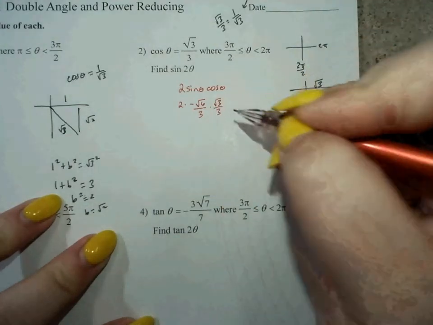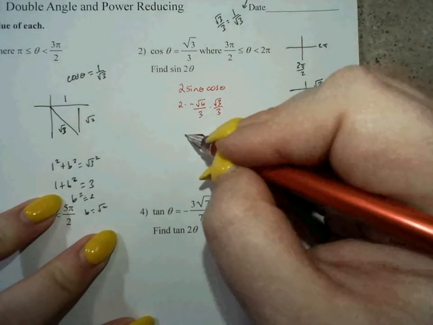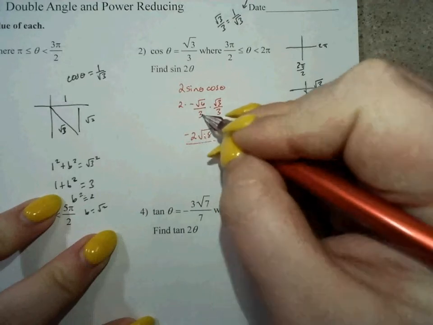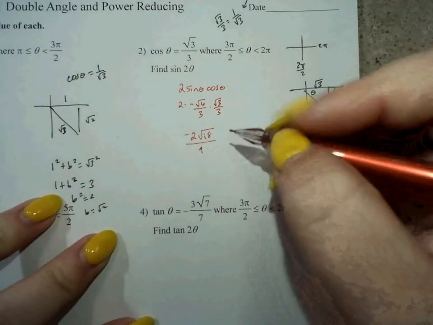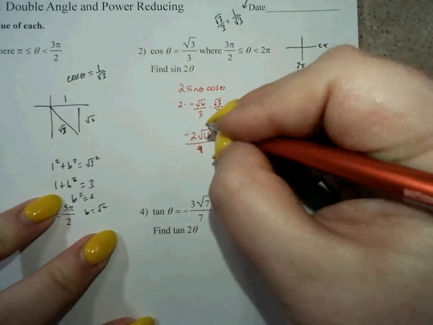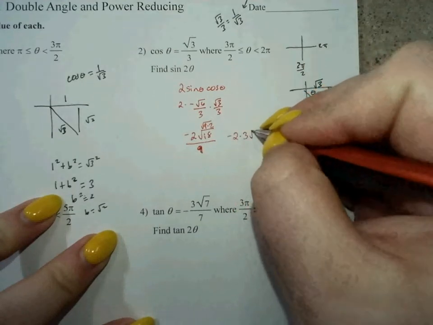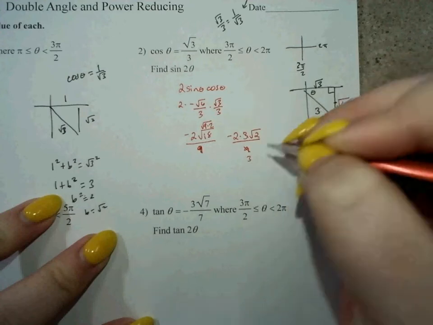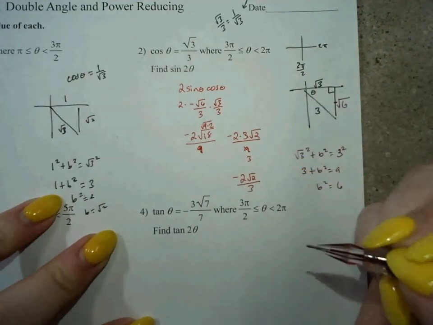So if I multiply straight across, then I see that I have negative 2 square roots of 6 times 3, which is 18, divided by 3 times 3, which is 9. But the square root of 18 is not fully simplified, so 18 is 9 times 2, so I would say negative 2 times 3 square roots of 2 over 9, but the 3 and the 9 simplify. So it would be negative 2 root 2 over 3, and that would be my final answer.